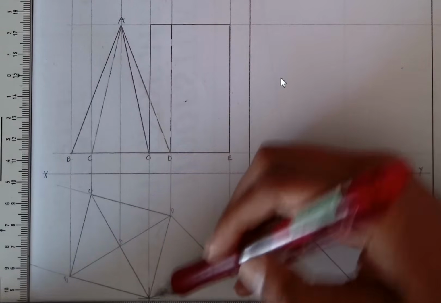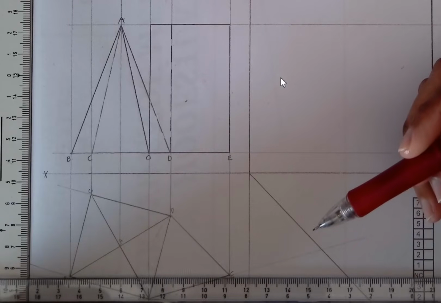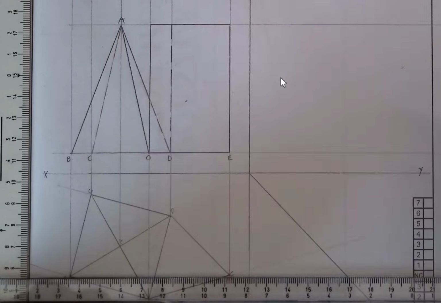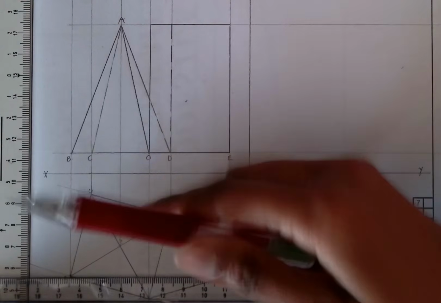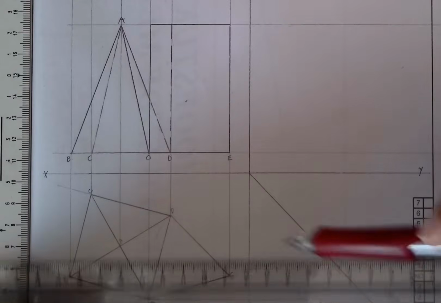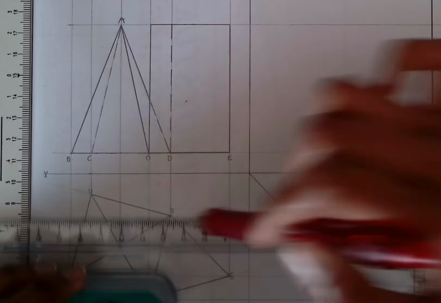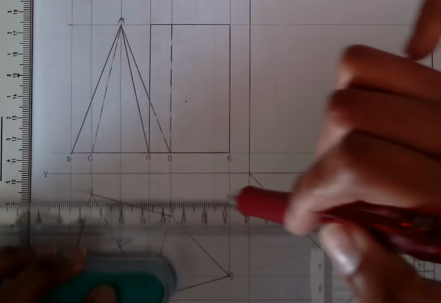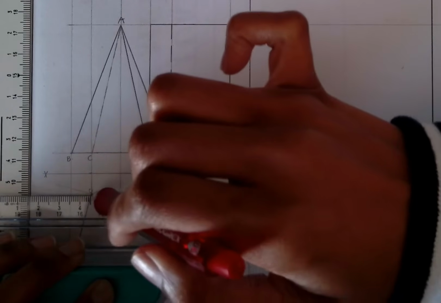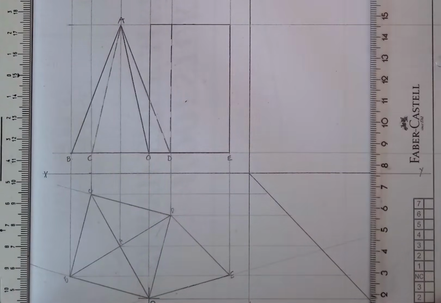So point O, point B, point B and E, you can see that they will be sharing here, and then the apex for the pyramid, D, and then C. So those are my lines, and I'm just going to ensure that I project them up.